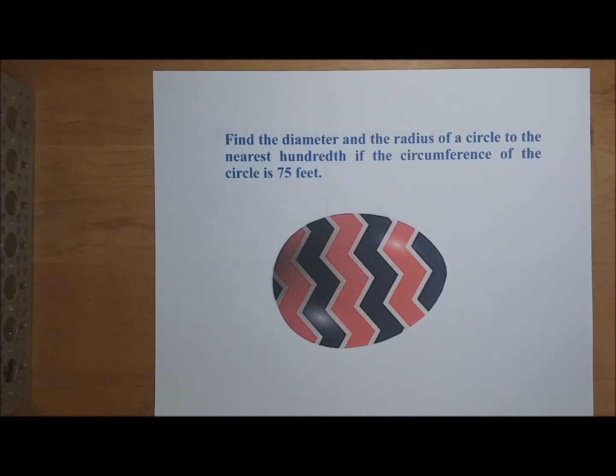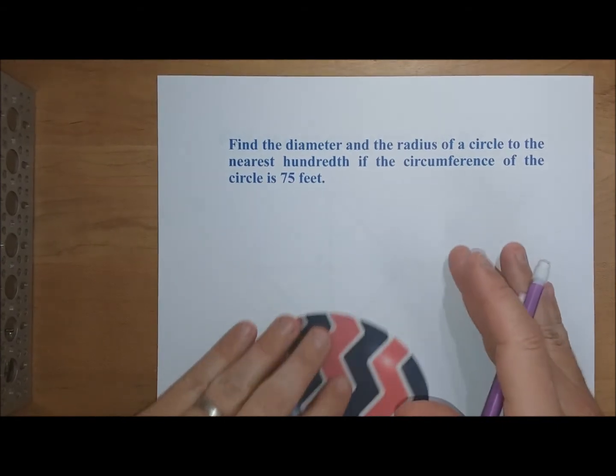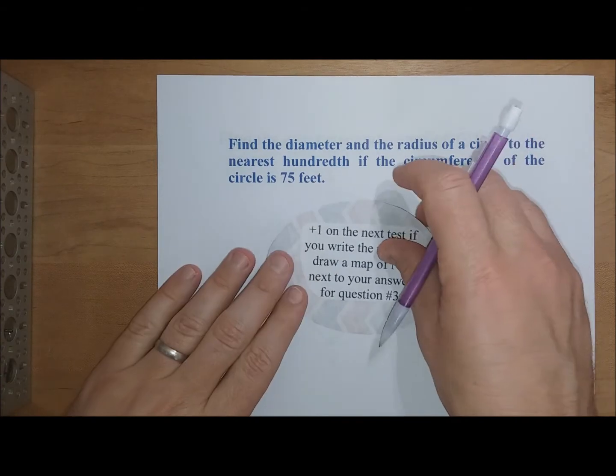Oh my goodness, what's this? Huh. Look at that.